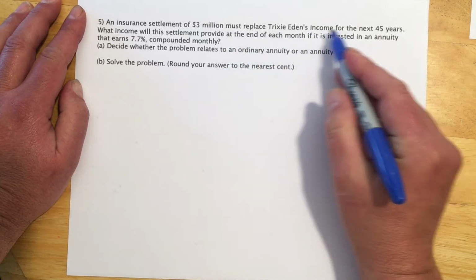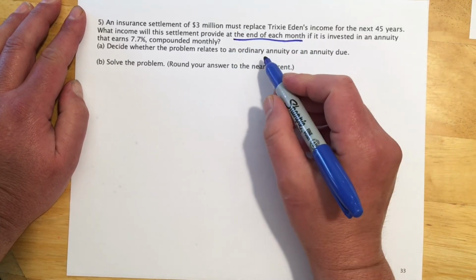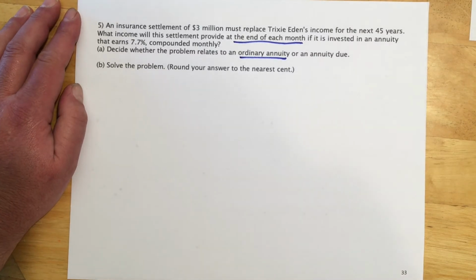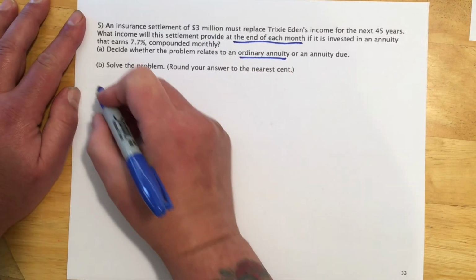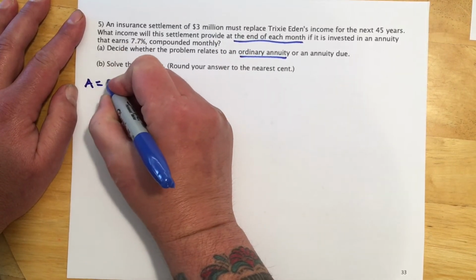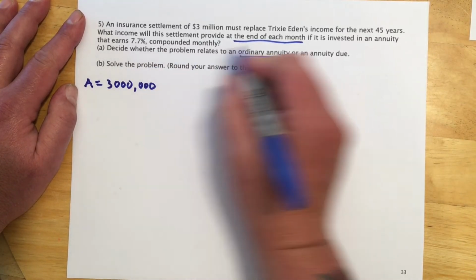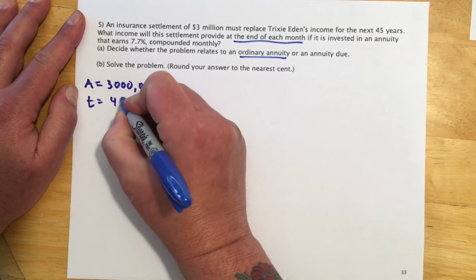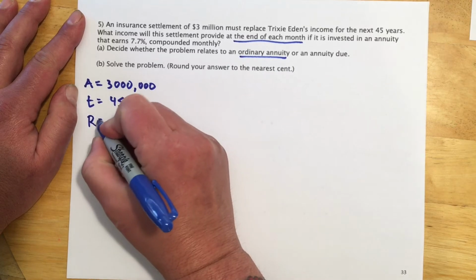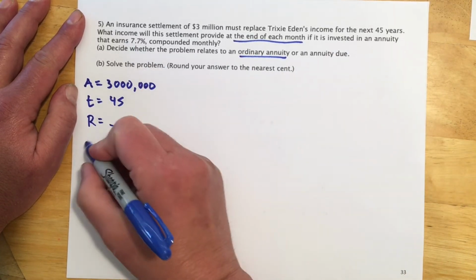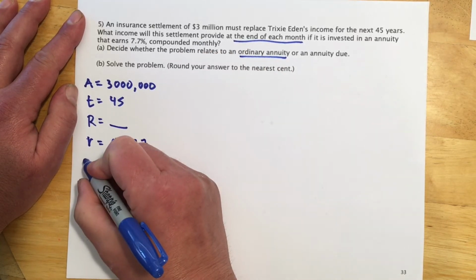So this time, let's see, she is going to be paid at the end of each month, so that is going to make it an ordinary annuity. So we're using that first formula we saw. She has right now $3 million. And we're trying to figure out, the time was 45 years. And then how much will the settlement provide at the end of each month? So we're looking for the payment, if it's invested in an annuity at 7.7% and compounded monthly.